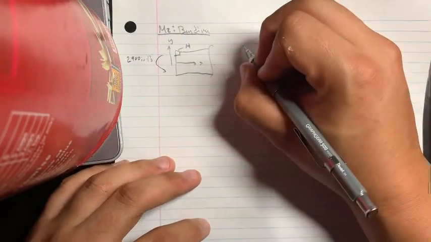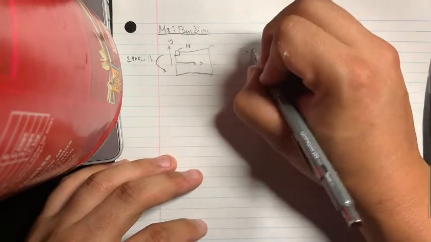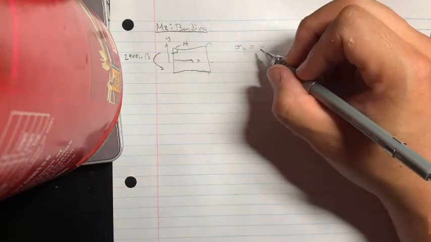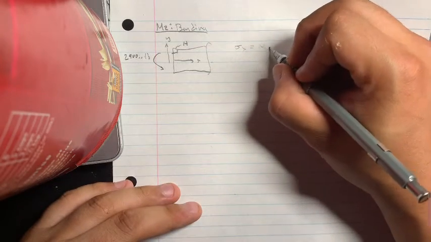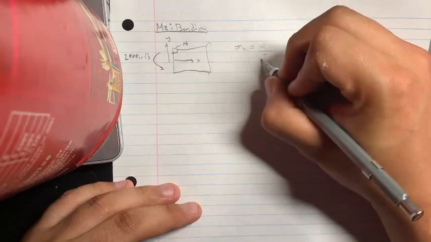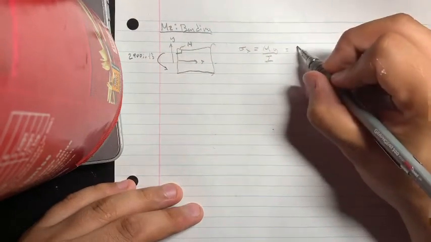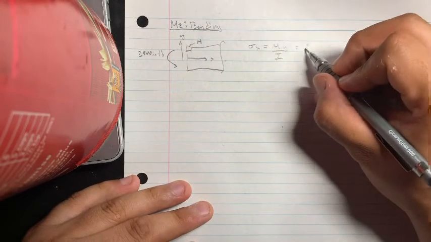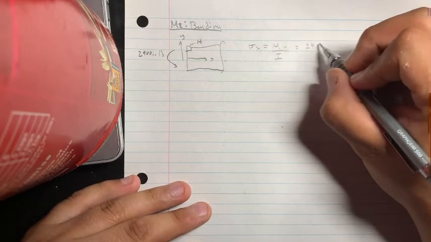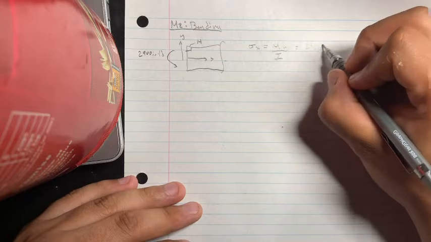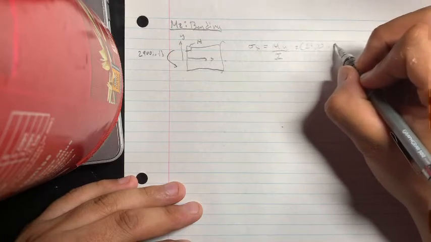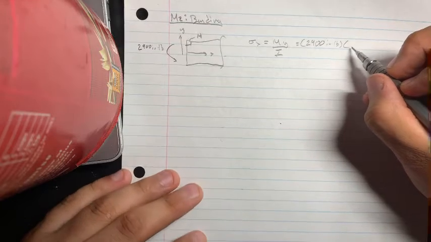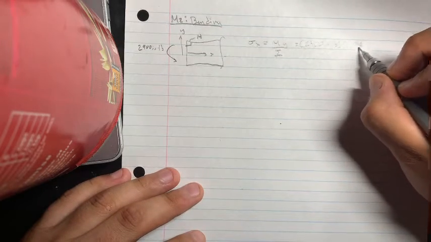The equation for that, as I've stated before, is the moment times Y over I. The moment is positive. It's in tension, so it's creating a positive stress, sorry, 2900 inch-pounds. Y would be 0.75 inches.